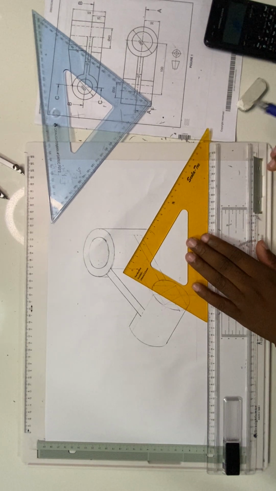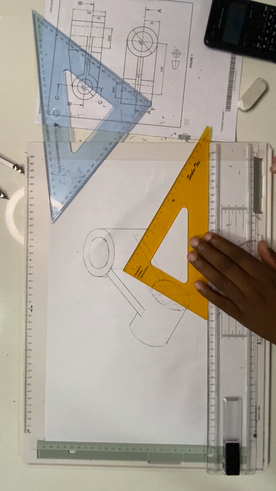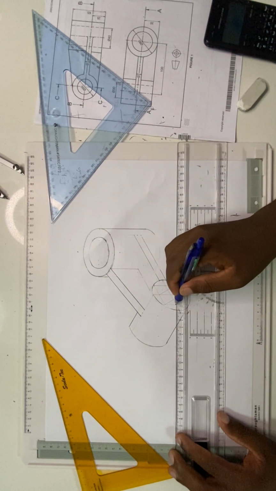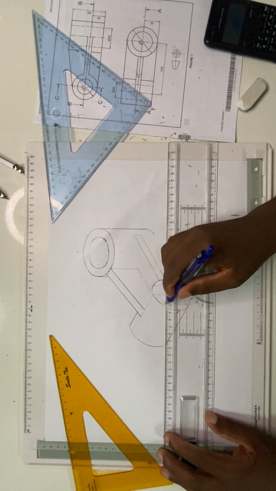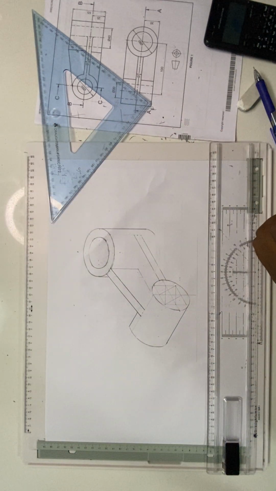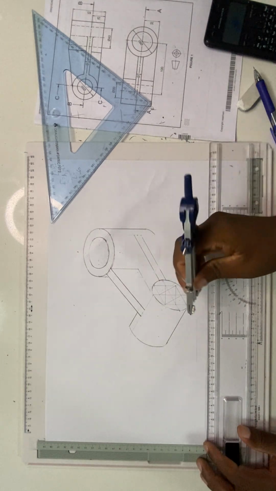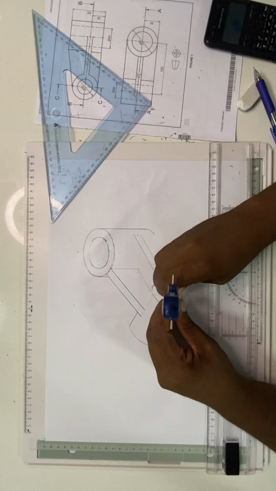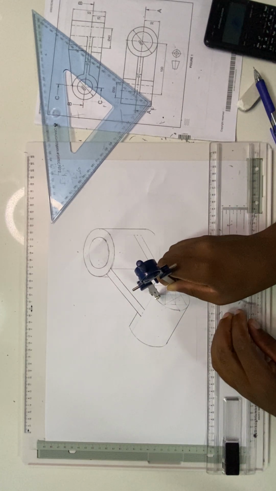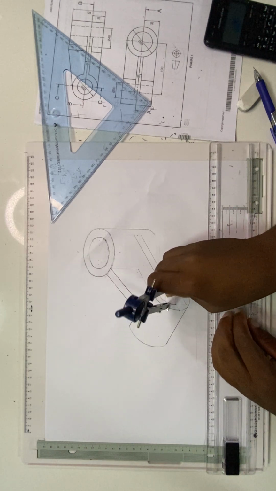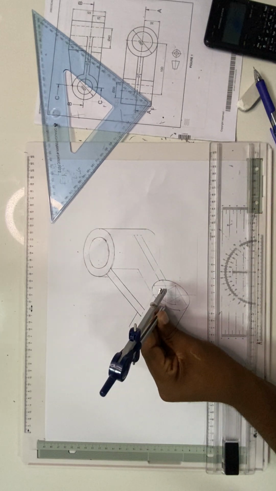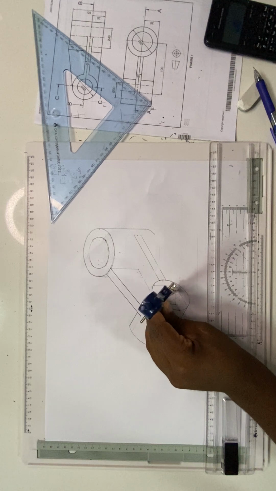Again, I'm going to take it from there. Which corner? I'm going to take it from this corner over here. The rail line comes here. That corner on top of there, the rail line goes there. Okay, do another one from here.